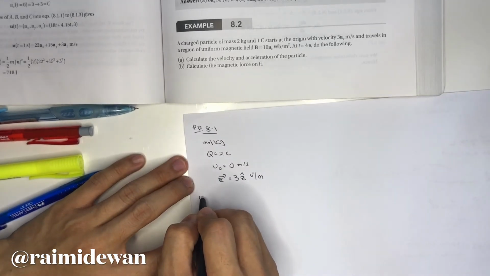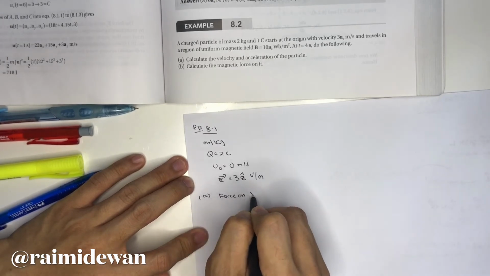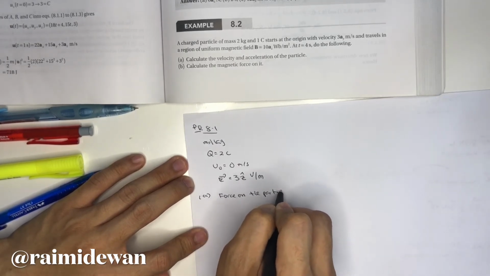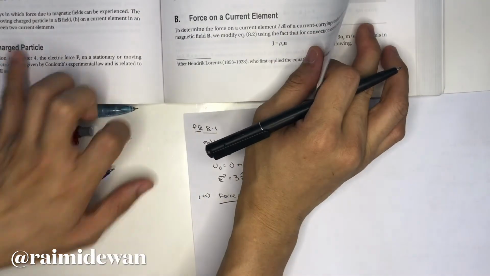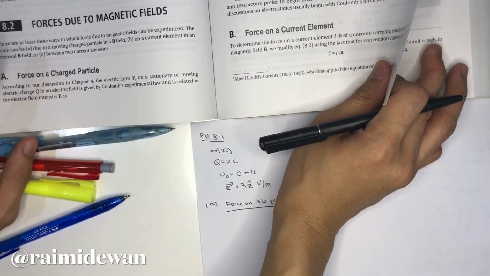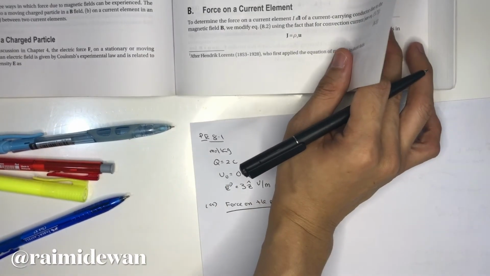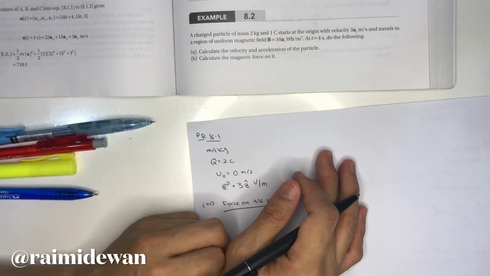First, it is asking for the force on the particle. So this is actually about the force on the charged particle, like on page 352. So what is it asking?